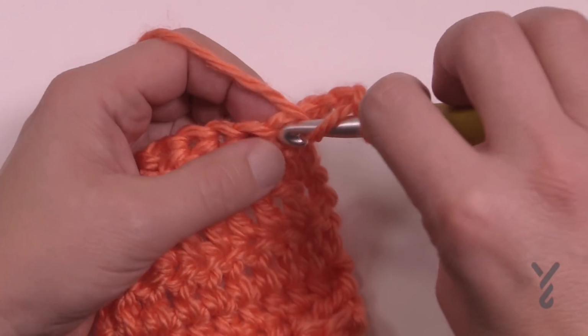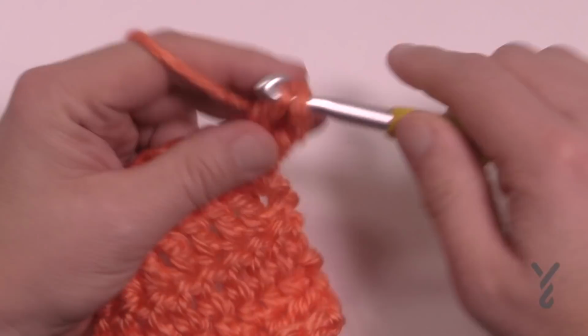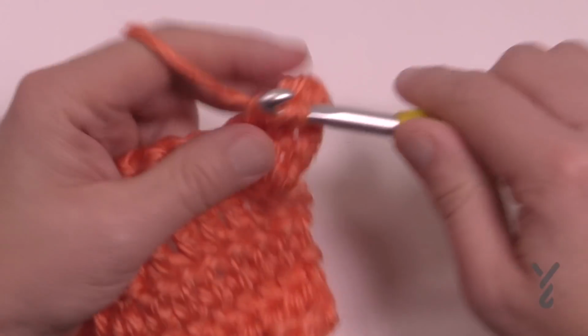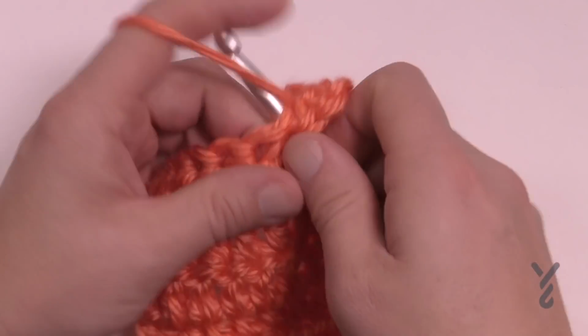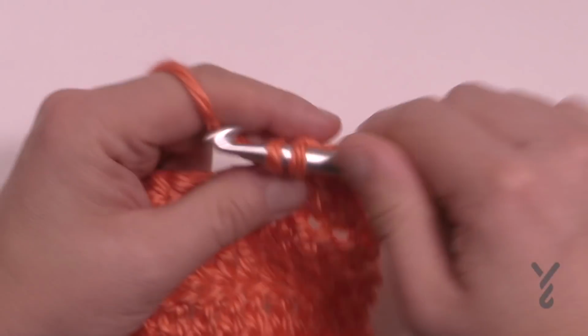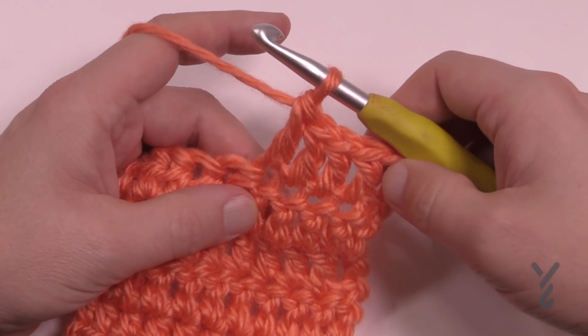So you're going to yarn over and you are going to double crochet the next 4. So you're going to say 1, 2, 3 and 4, and usually the patterns tell you how many double crochets make up the popcorn.